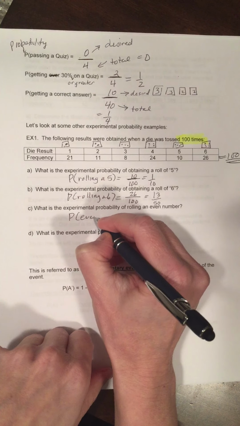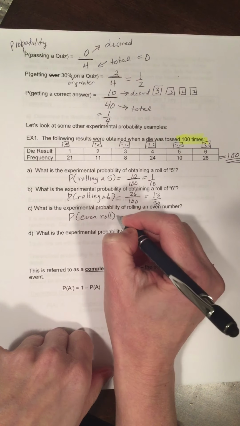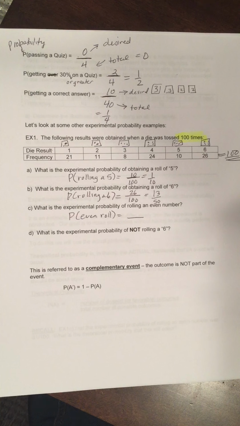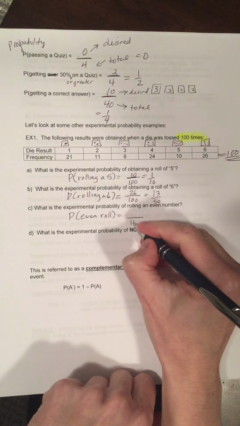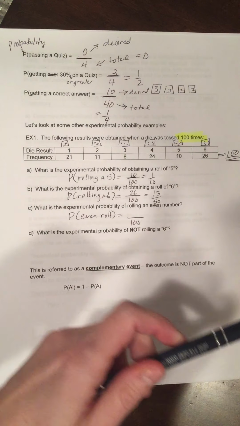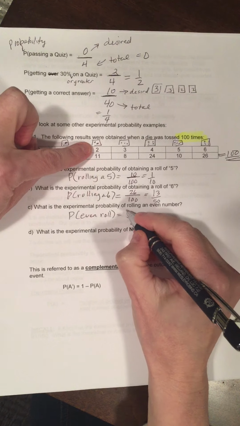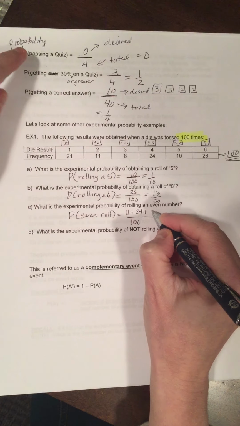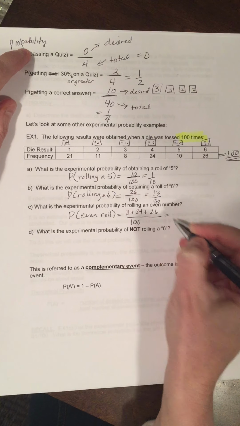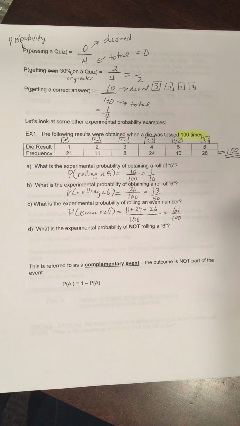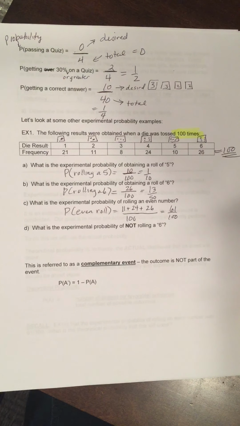What is the probability of rolling an even number? Again, write down what you're looking for. Fill in the bottom first. And then out of the rolls, how many are even numbers? Well, 2 is considered an even number, 4 is considered an even number, and 6 is considered an even number. 61 out of 100, or 61% of the time in this particular little experiment, I ended up with an even number.